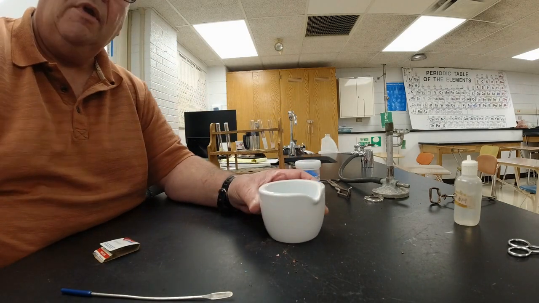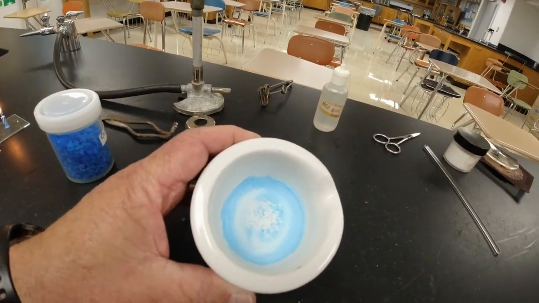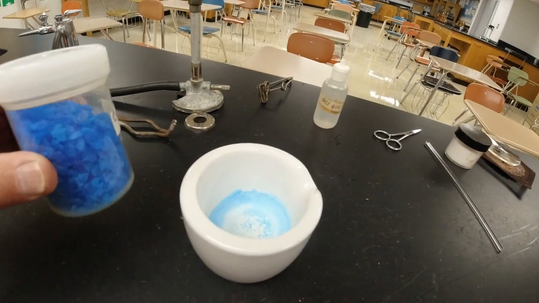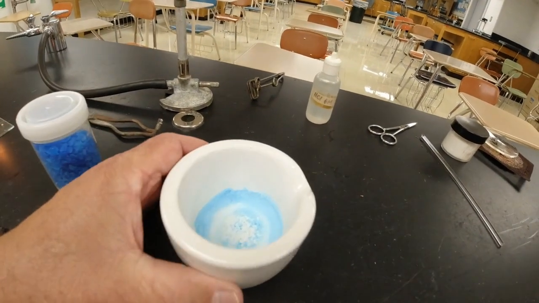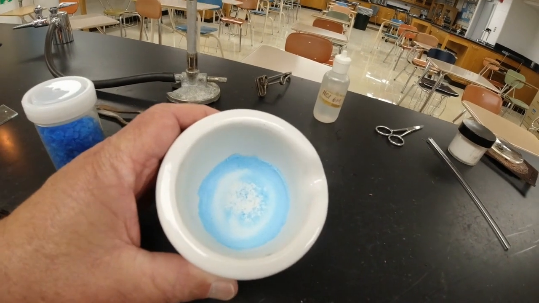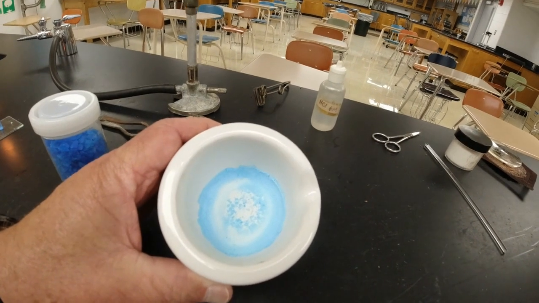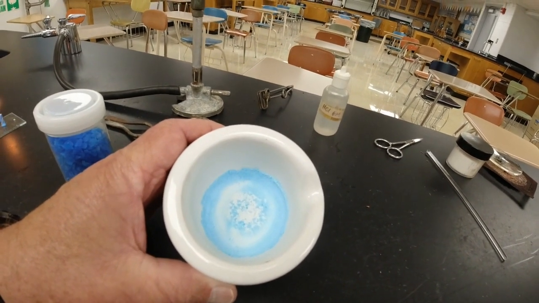All right, so now what I have left in there is not nearly as dark a blue crystal. You know, there's our crystals from before. They're darker, and this looks a lot lighter. Now, that color change might suggest to you that there was some sort of chemical change that took place, but keep this in mind. What's the color of an ice cube?